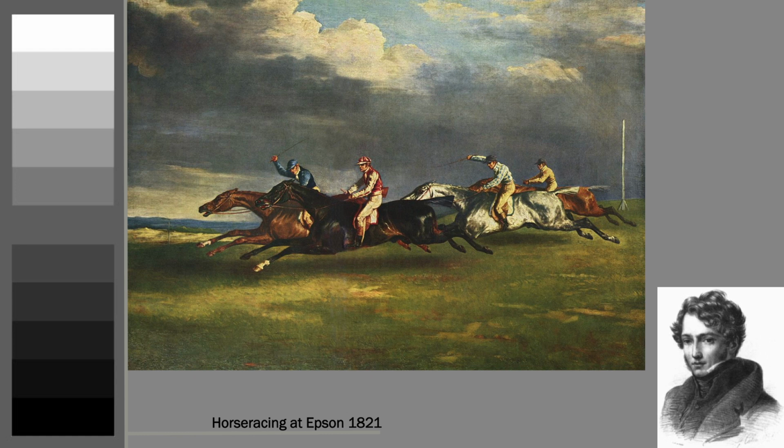1821, horse racing in Epsom. Some of you might remember this. This is a typical painting of the period. The date is particularly important because photography hadn't really been invented then. We're looking at 1830, 1835 for the first images that were captured onto a screen, onto a frame of some sort. So this is a guy called Géricault, a French guy.